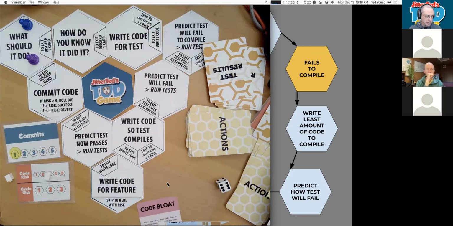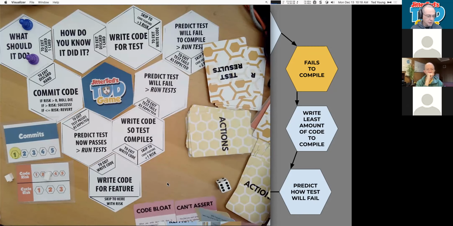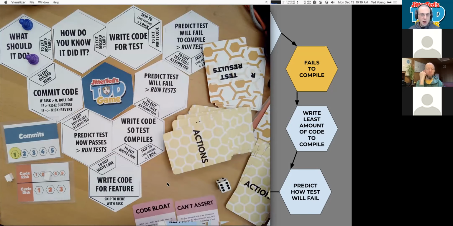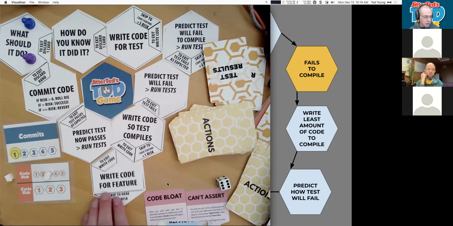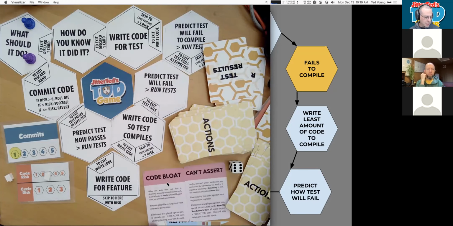the tech debt cards. And so there are 2 kinds of tech debt cards. One of them is code bloat, this idea of your code is too bloated. And so if you get that card, it immediately affects you. And so if you had written code with a less code, it basically gets rid of one of them.